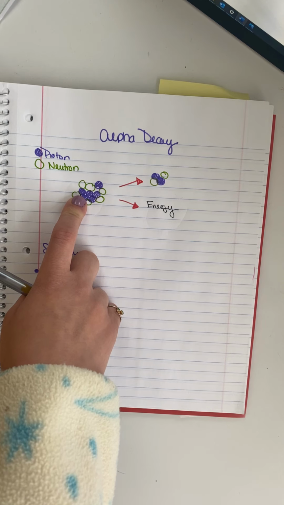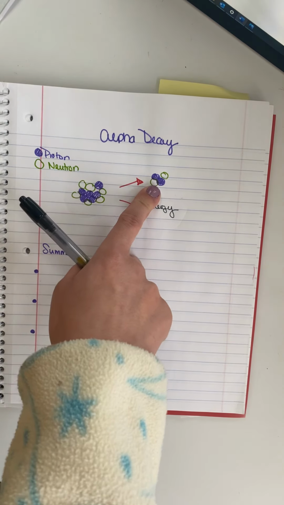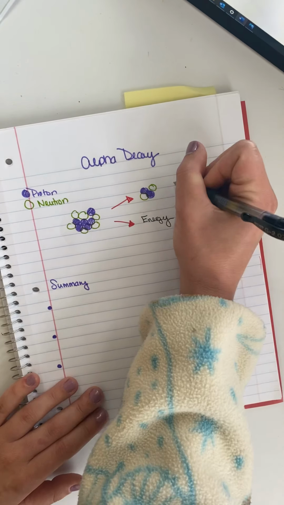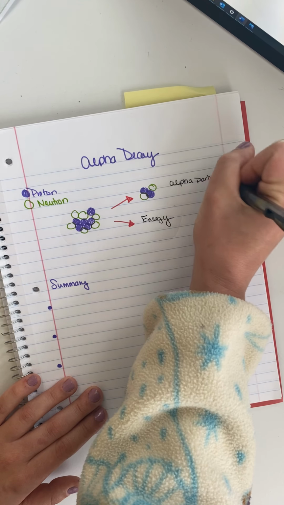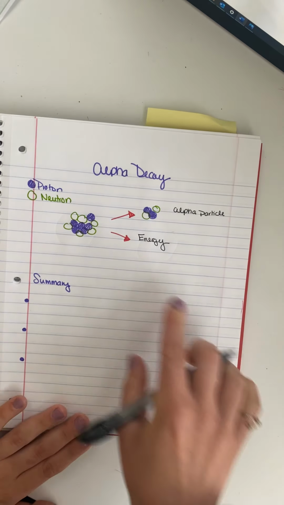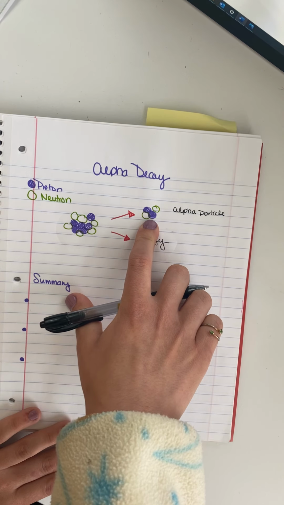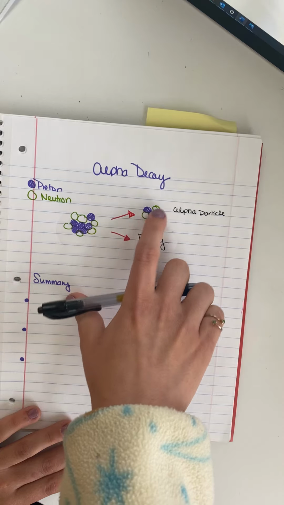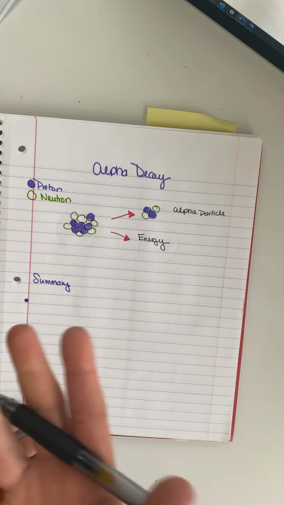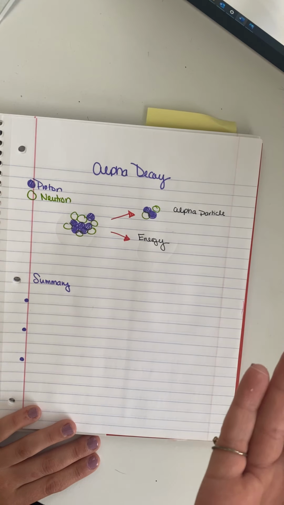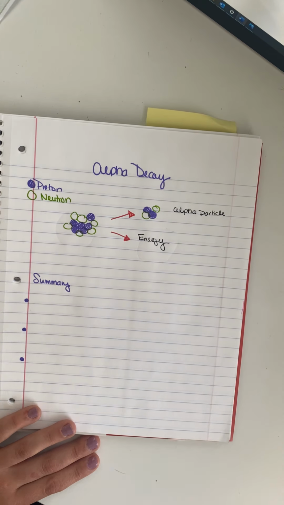So what the nucleus is going to do is emit an alpha particle, and I'm going to signify this here. An alpha particle consists of 2 protons and 2 neutrons. But what else consists of 2 protons and 2 neutrons? Oh, helium, my friend from the periodic table.